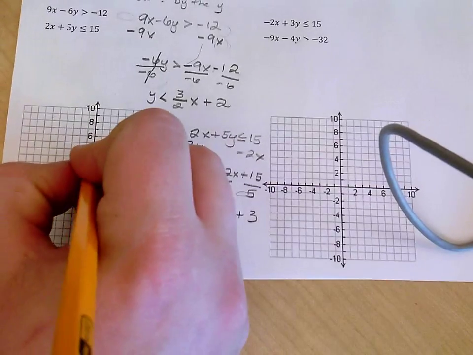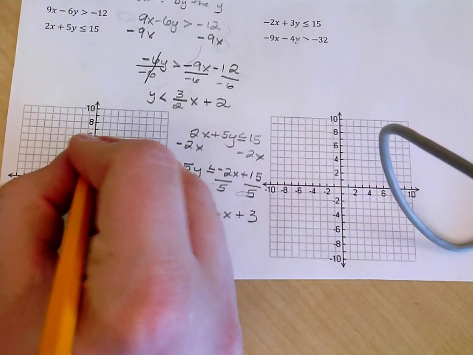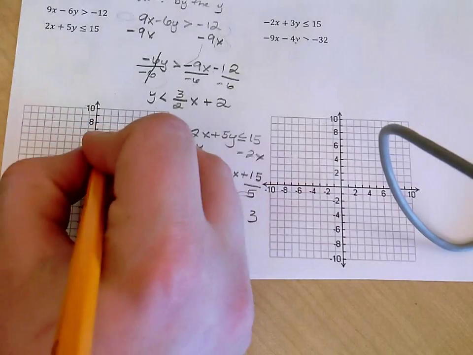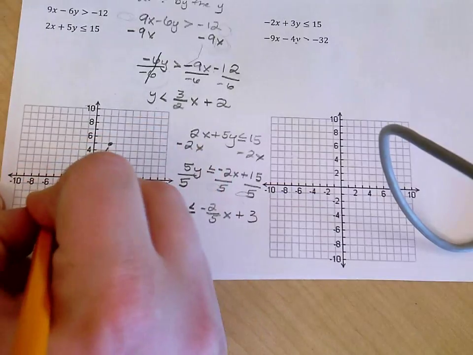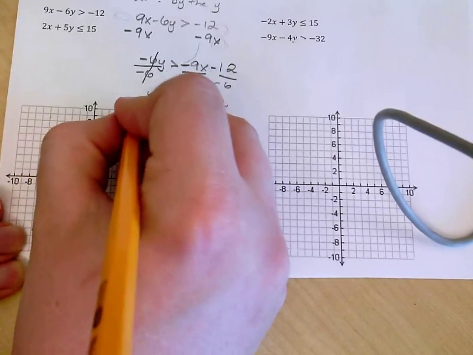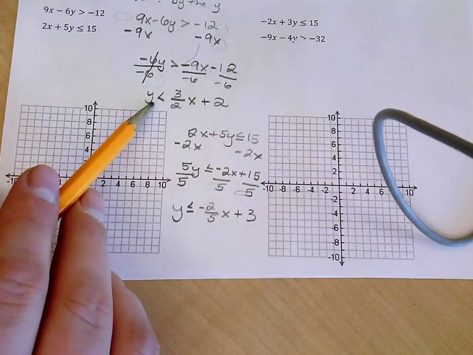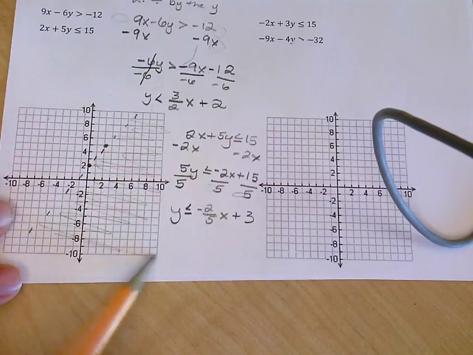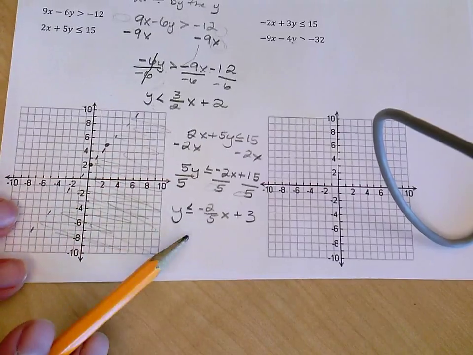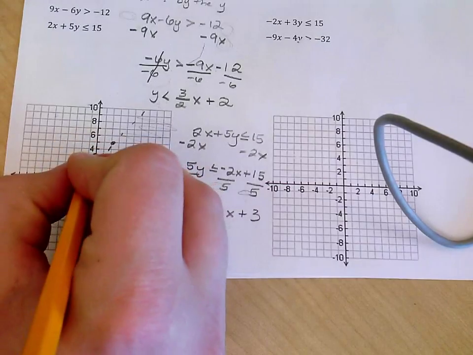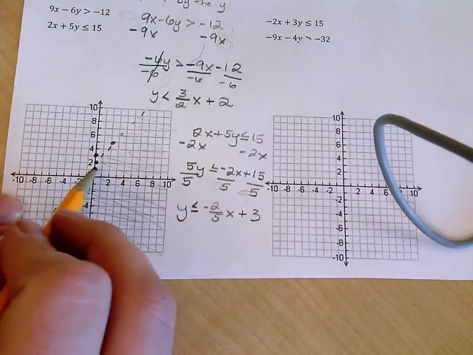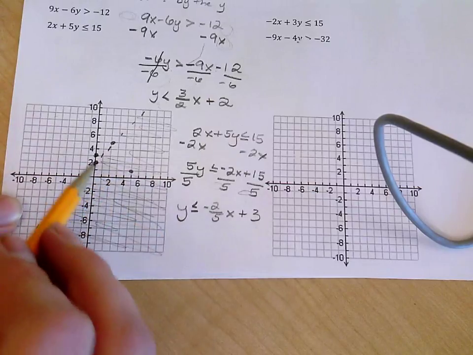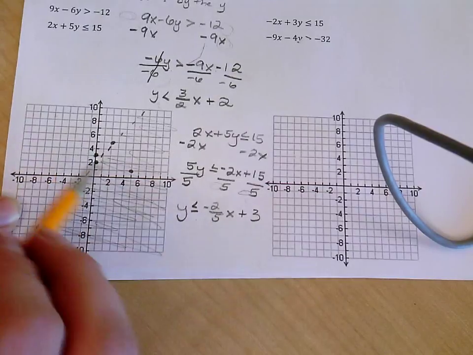So I'm going to start at positive 2. I'm going to go up 1, 2, 3, go over 1, 2. This does not have a line under it, so that means a dotted line, a little dotted line. And because it says less than sign, I need to shade under the line. The next one starts at 3. I go down 1, 2, go over 1, 2, 3, 4, 5, put a little dot. Then I'm going to connect these with a solid line.